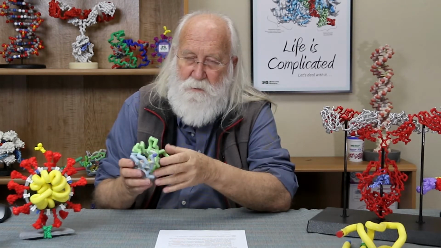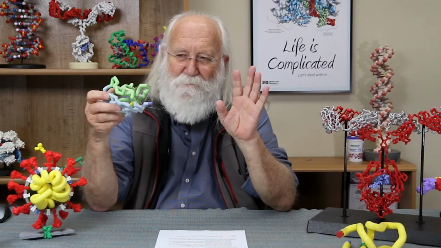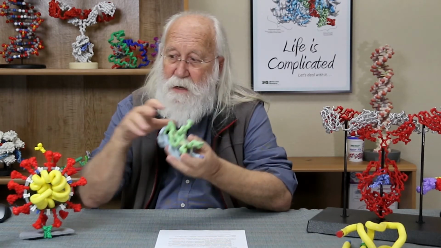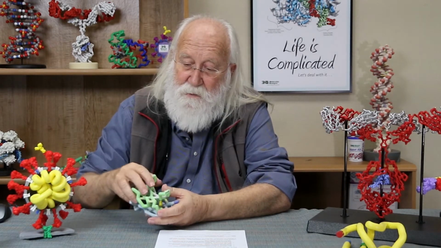It's going to be a story of how these people were able to screen a library of hundreds of thousands, if not millions, of copies of individual nanobodies, single domain antibodies. They screened them and identified several that bound to this spike protein.